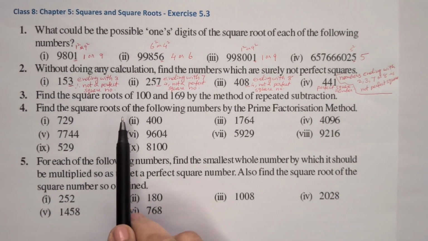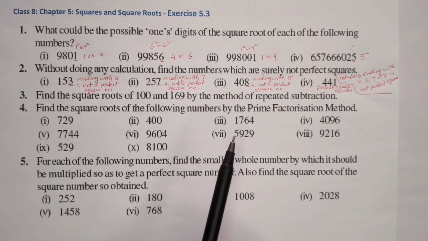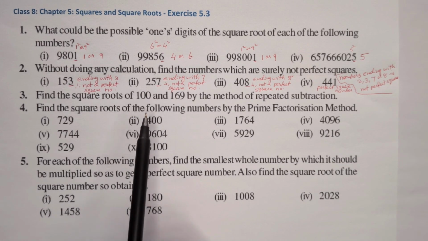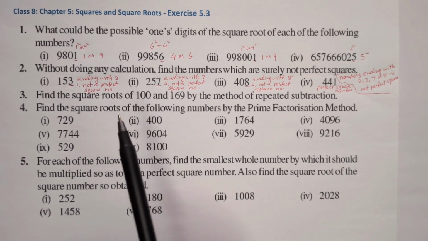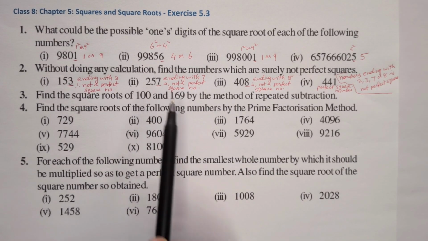Third question, find the square root of 169 by the method of repeated subtraction. So we have to subtract odd numbers 1, 3, 5, 7 etc. till getting 0. How many times we repeatedly subtracted, that will be the square root of the number.